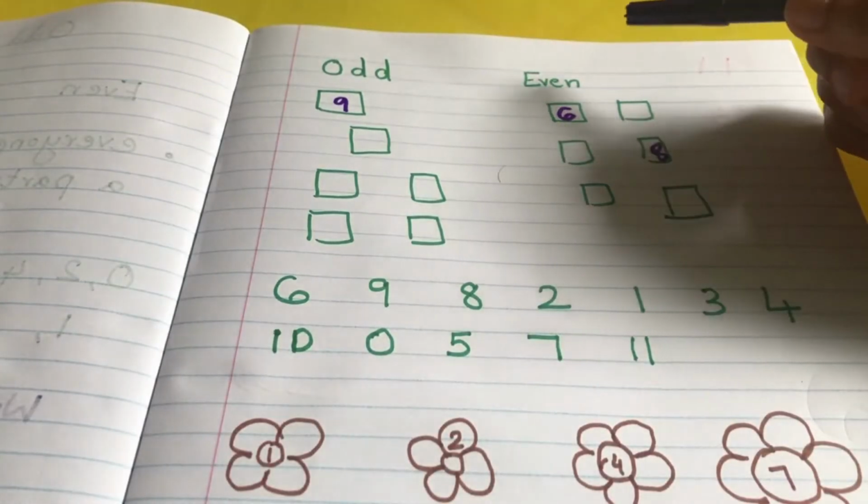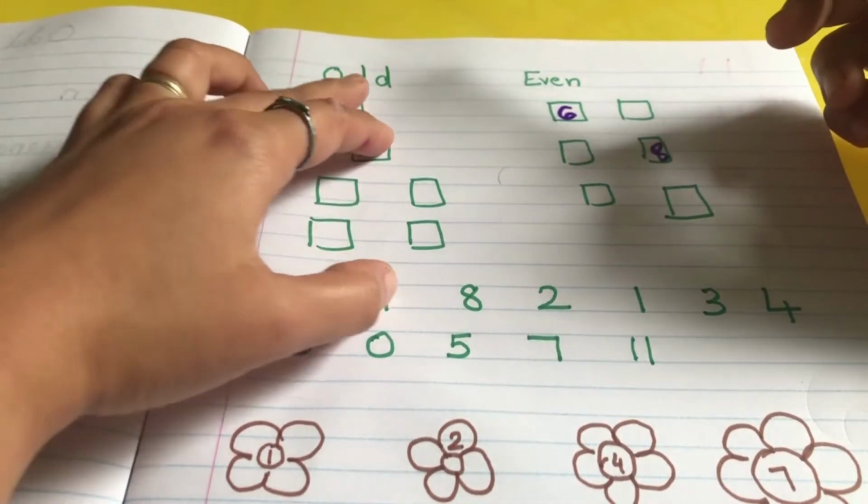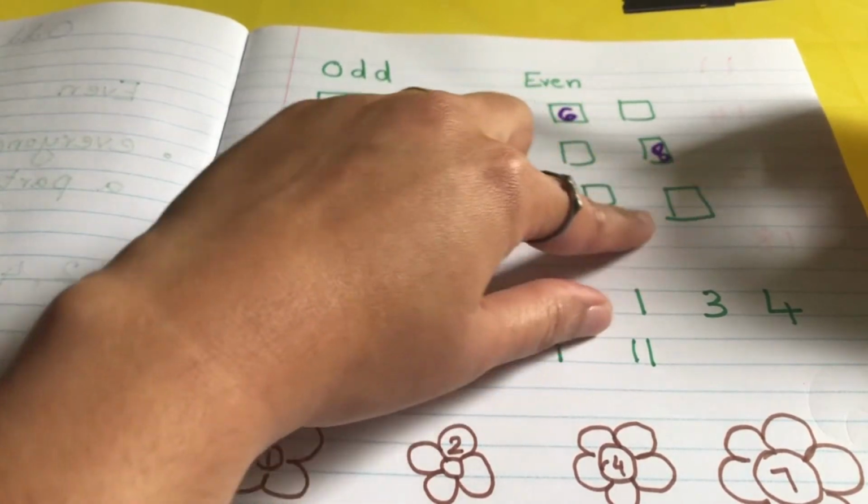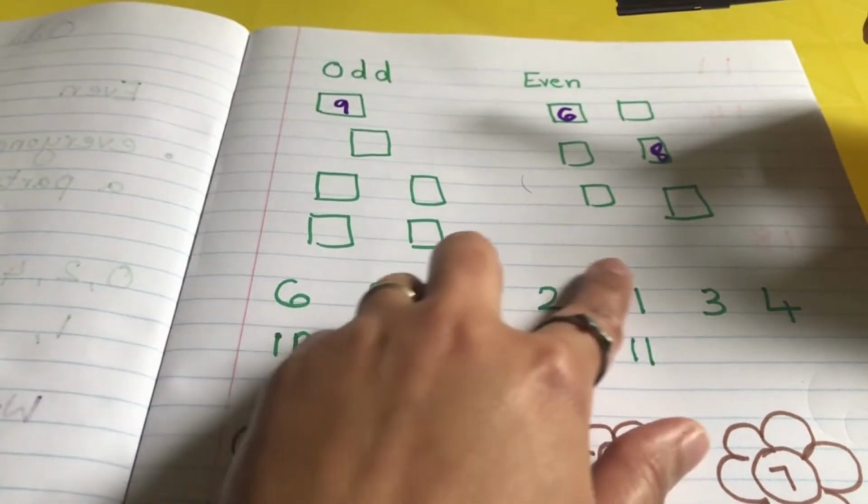Let's take a look at this activity sheet. What I did here is I wrote odd and drew some boxes. I wrote here even and drew some boxes here. And below I've written some numbers.